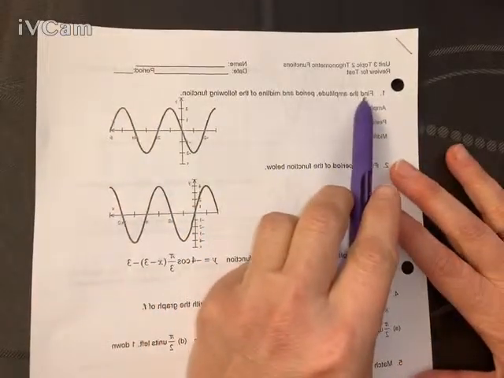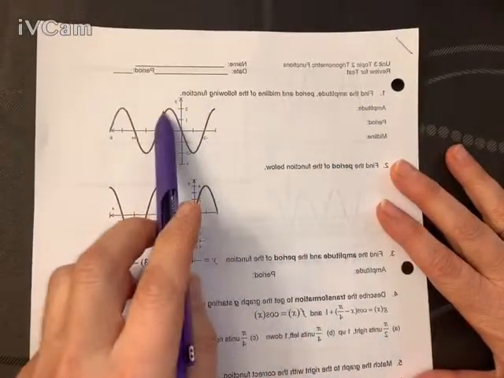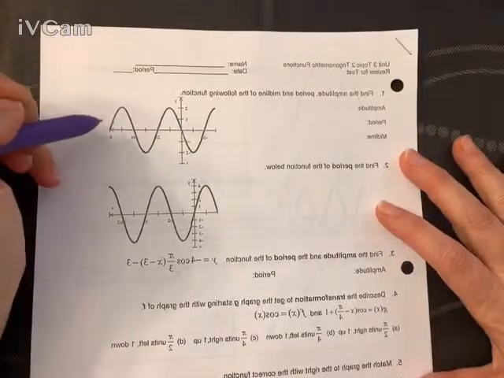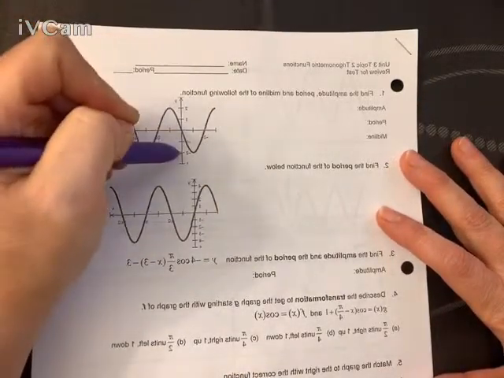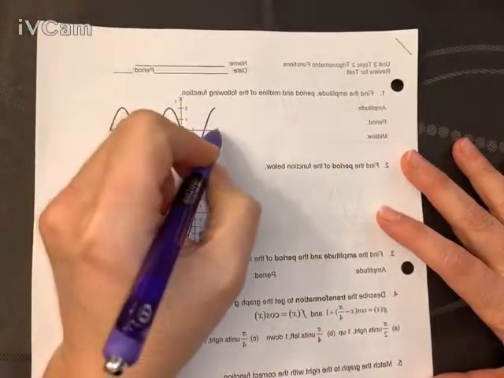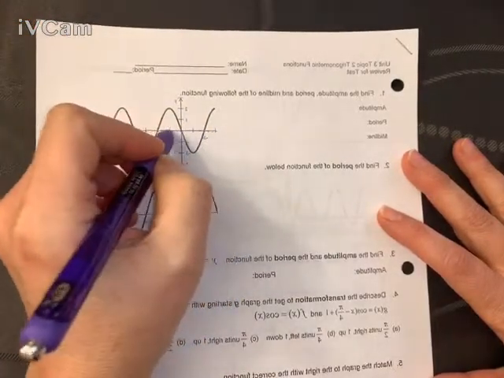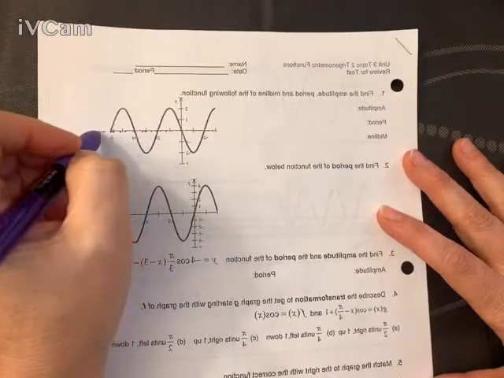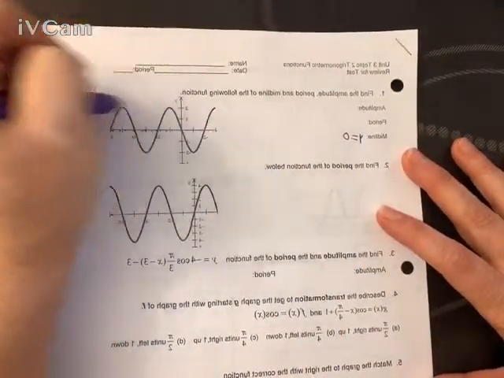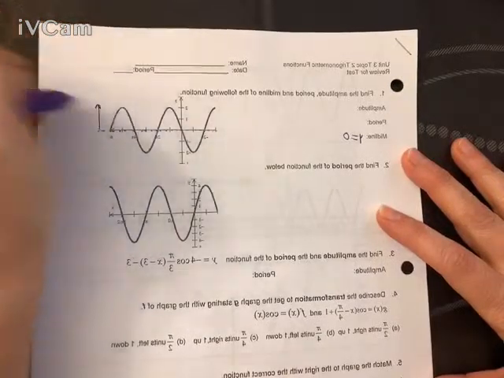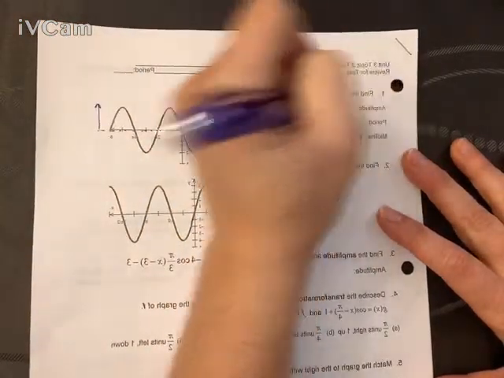Number 1 says find the amplitude, period, and midline of the following function. So first thing I notice is that it looks like a sine function because it starts in the middle, and it goes from -2 to +2. So here's the midline at y = 0. The amplitude is from the midline to the maximum, so that's 2.